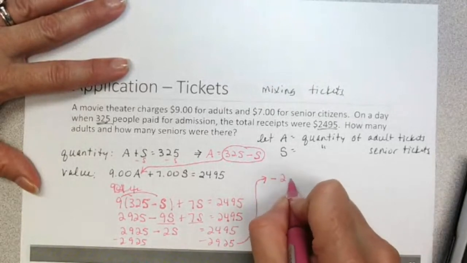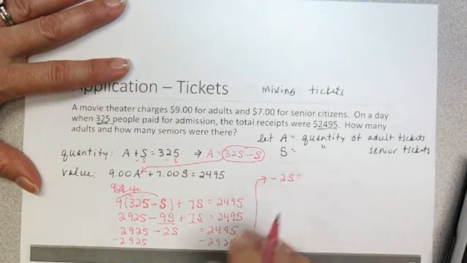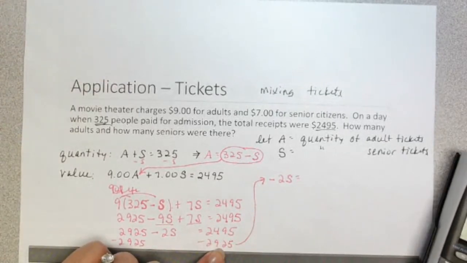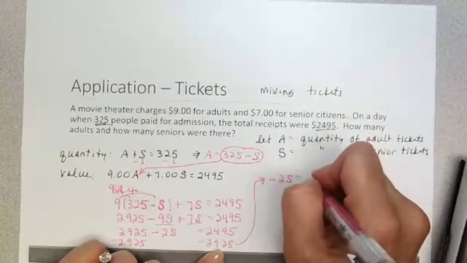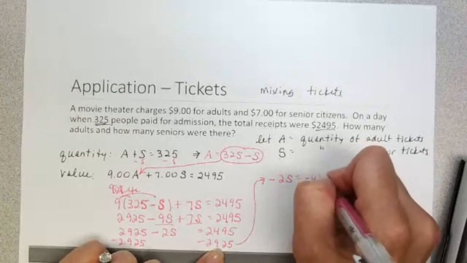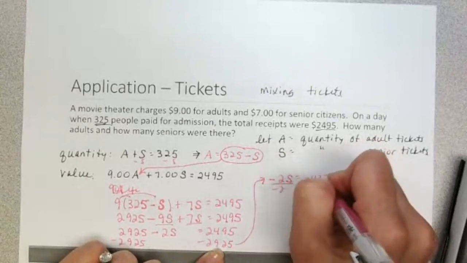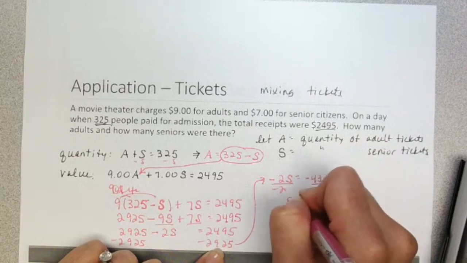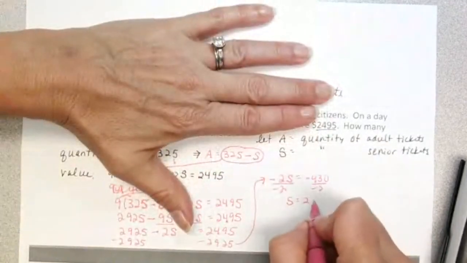So then negative 2S is going to equal 2495 minus 2925. That's going to be negative 430. Okay, we'll divide both sides by negative 2, and we see that S, the quantity of senior citizen tickets, is 215.